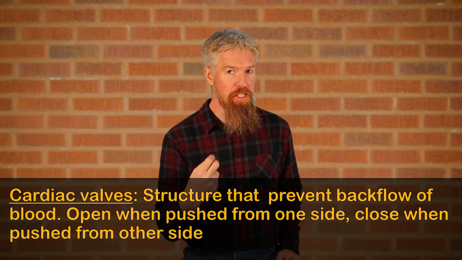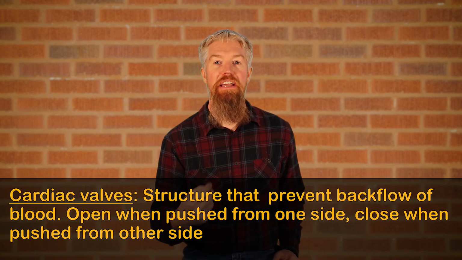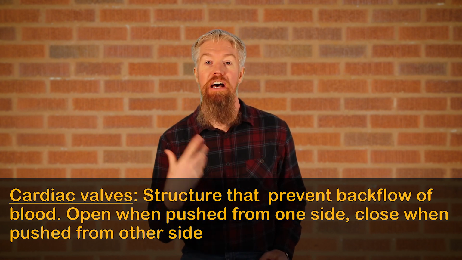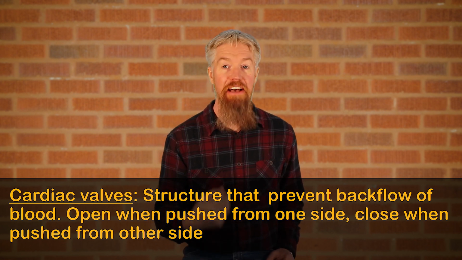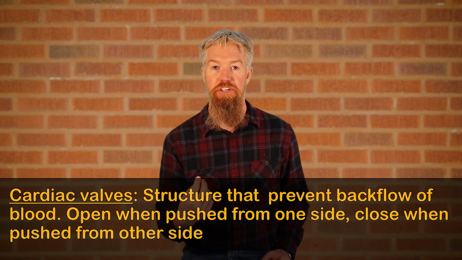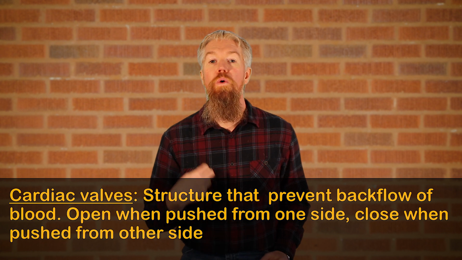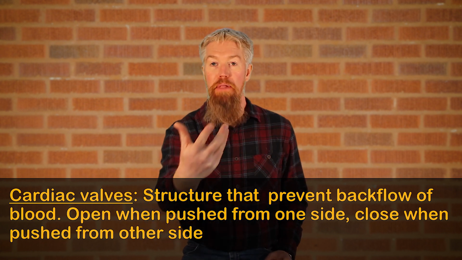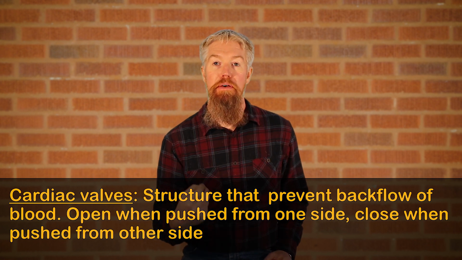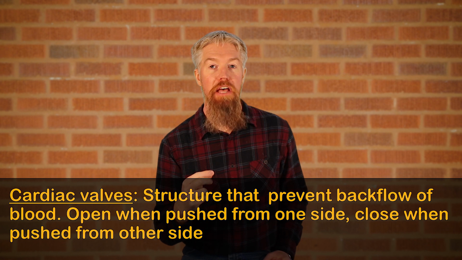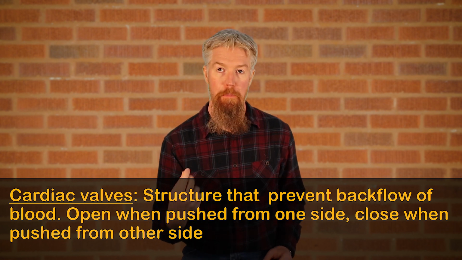Between these chambers of the heart, the left and right ventricles and left and right atria, we have a series of valves. These cardiac valves are structures that prevent the backflow of blood during contraction. When they are opened from one side, they allow blood to flow, but however, if the blood is flowing in the opposite direction, then they will close and prevent it from moving backwards.